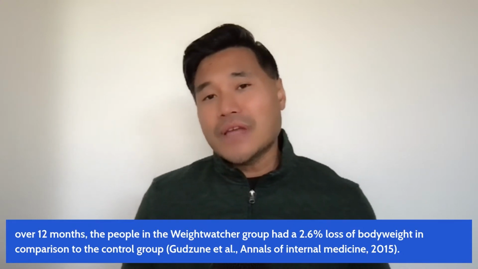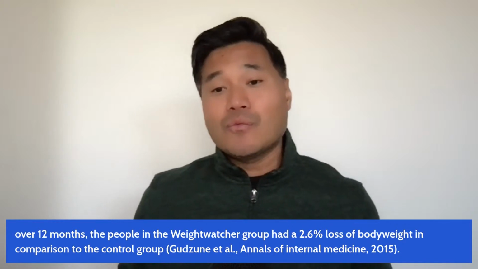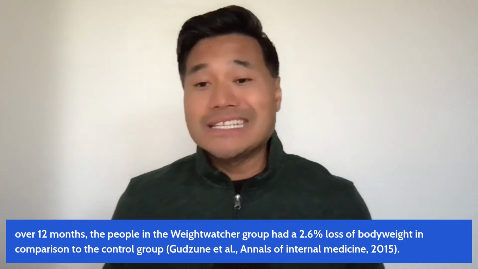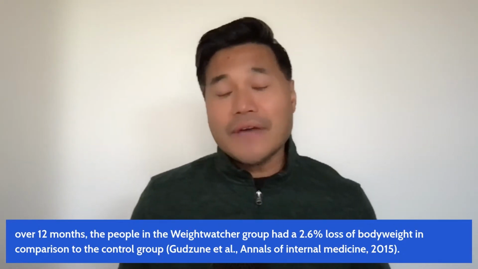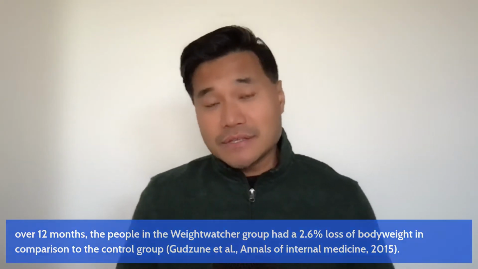Now, that's not a very significant amount of weight loss if you are dieting for the year. So the effectiveness of this program wasn't showing that it was very effective.